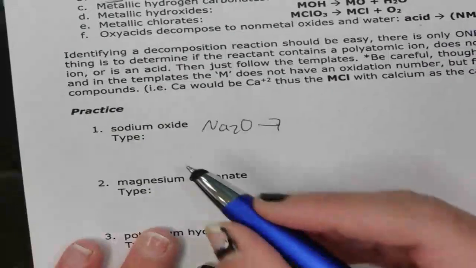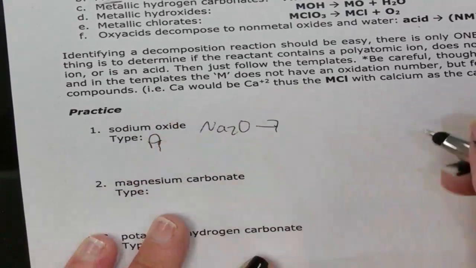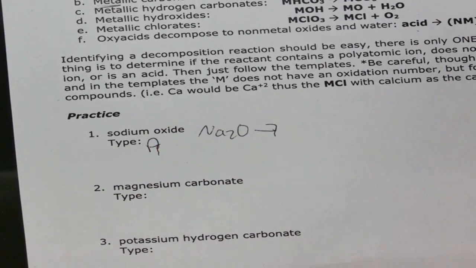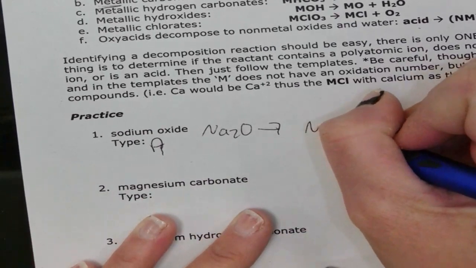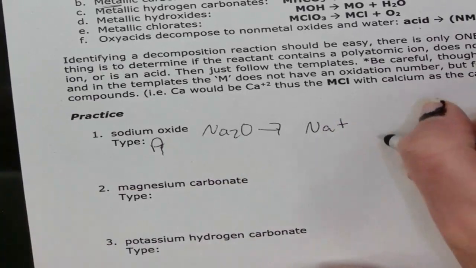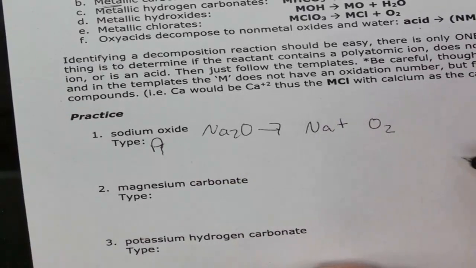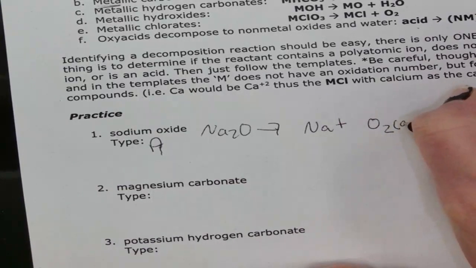So this is a type A. We are going to break down into our 2 individual elements. Na plus O. Remember, O is diatomic when by itself, oxygen. And oxygen at room temperature is a gas.